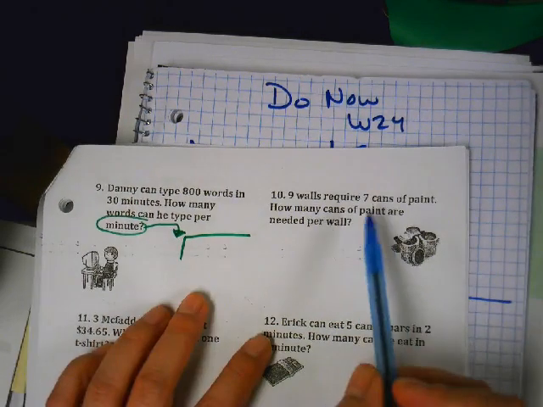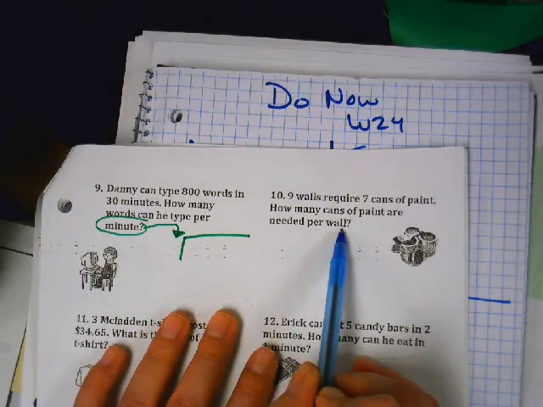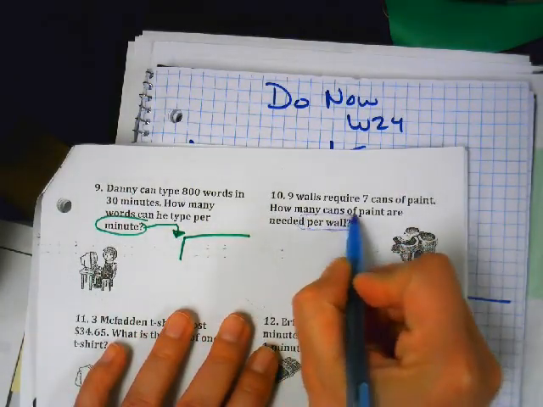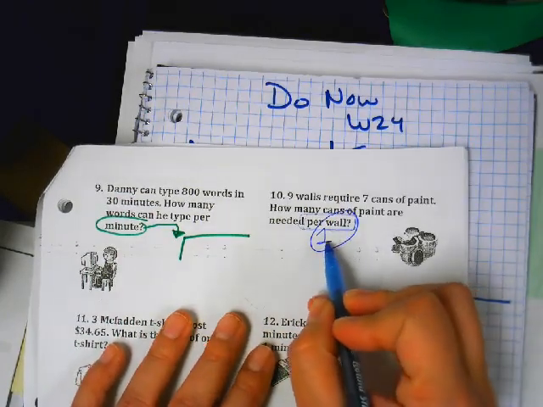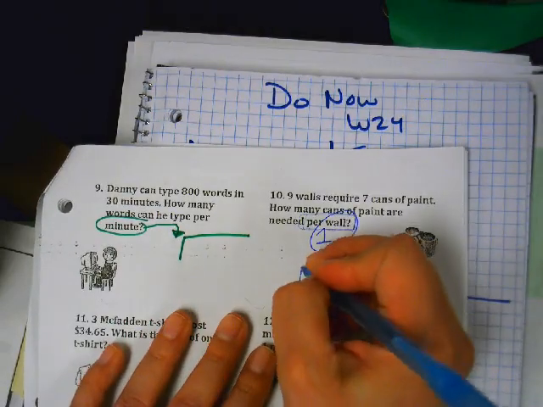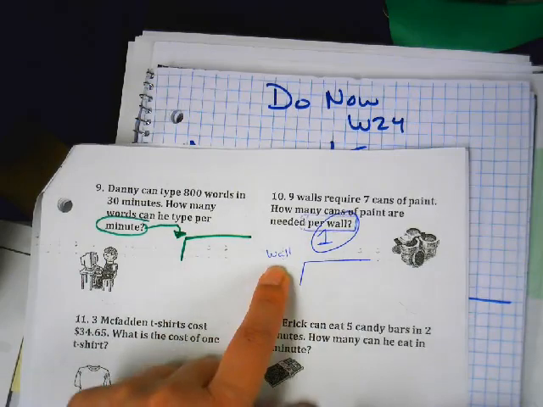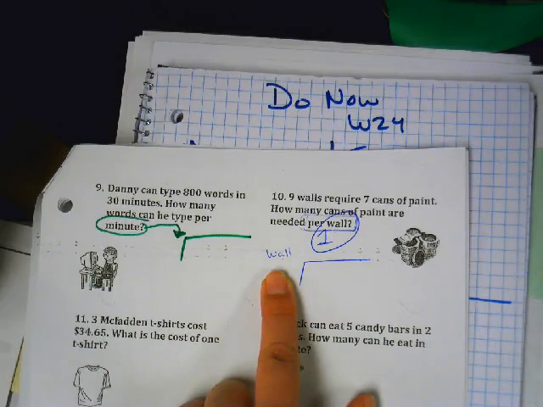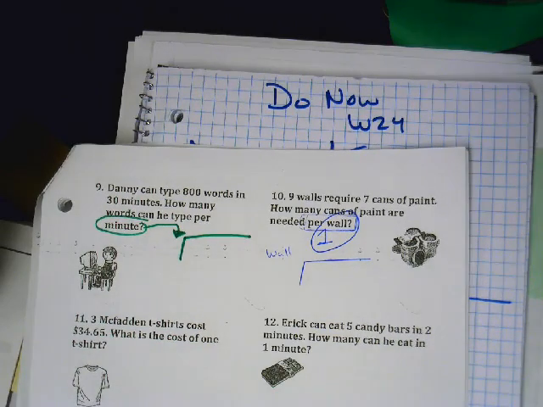If I just read the question, which ends in a question mark, how many cans of paint are needed per wall? So if it says per wall, how many walls are we talking about? One wall. So if I'm asking for one wall, that means what number should go outside? The wall number goes outside. Now let me read the first sentence. 9 walls require 7 cans of paint. So which number would go outside? 9, because it represents the 9 walls.